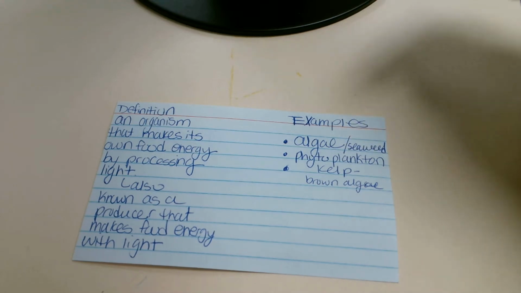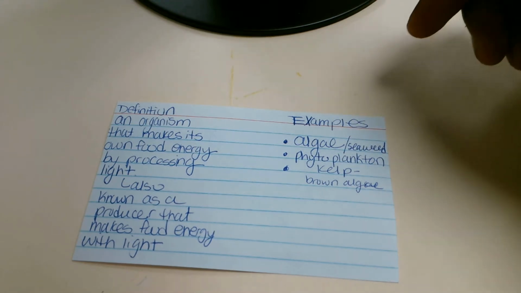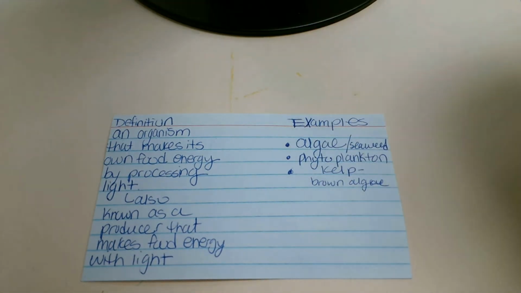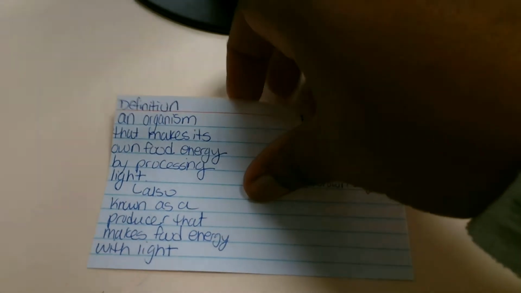Seaweed is the green algae. I have phytoplankton and kelp. Kelp is a brown algae, but nonetheless, they are all photosynthetic and aquatic organisms.